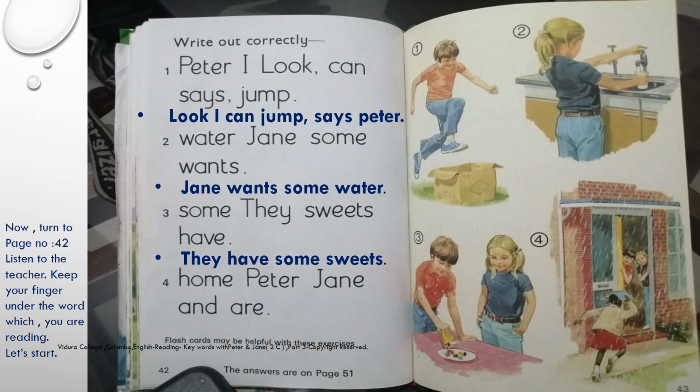Okay, let's move to question number 4. Home, Peter, Jane and are. Okay, we will rearrange. Jane and Peter are home. Okay, read with me. Jane and Peter are home. Well done. We have some more.